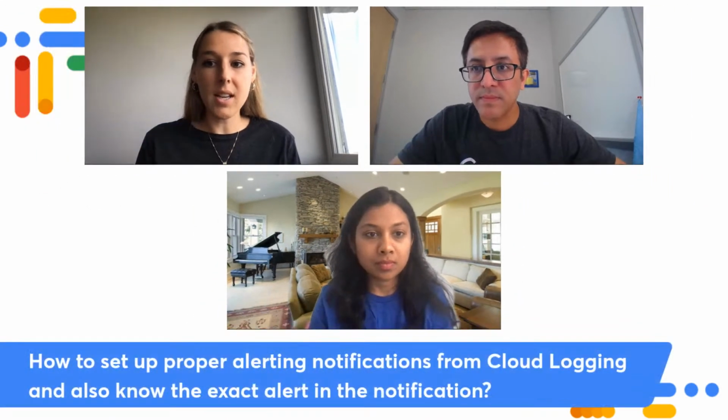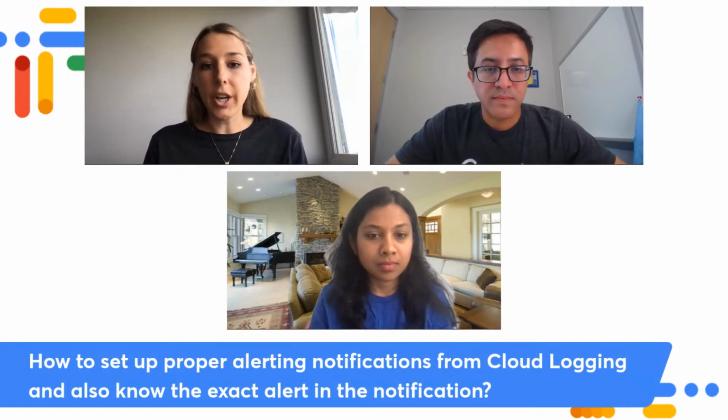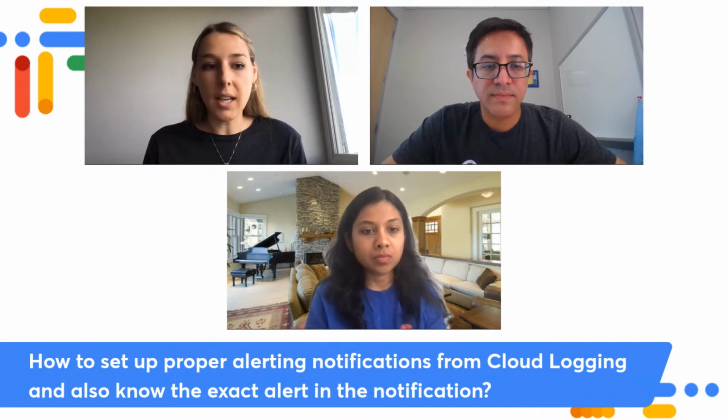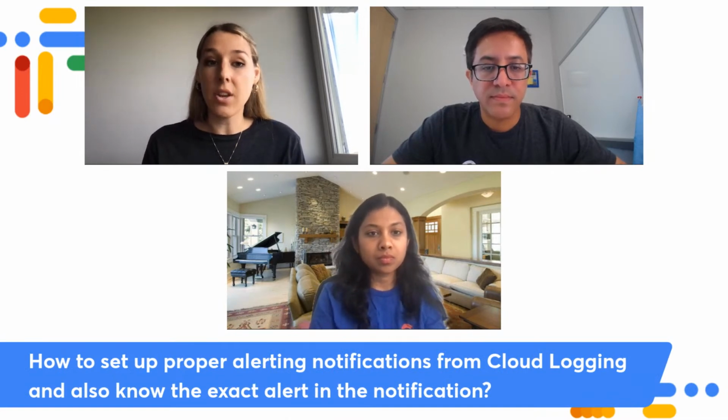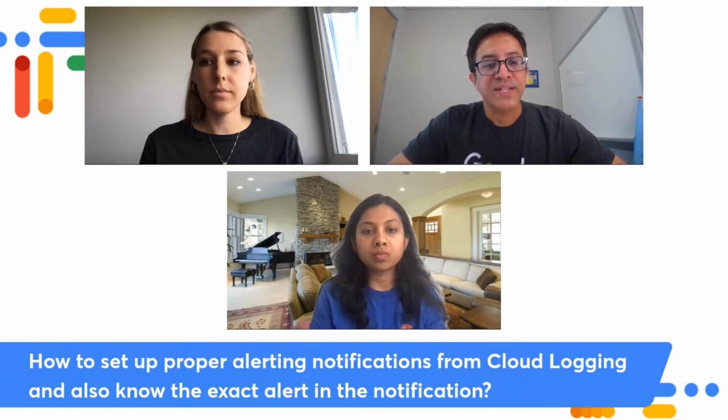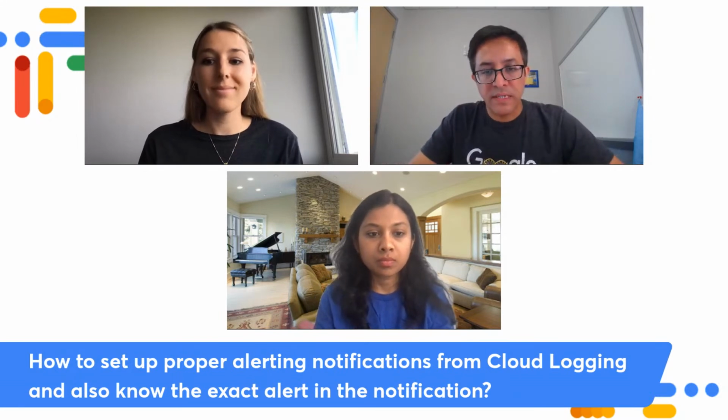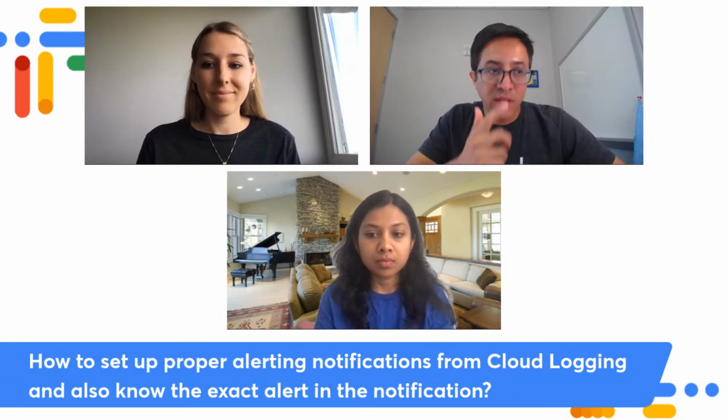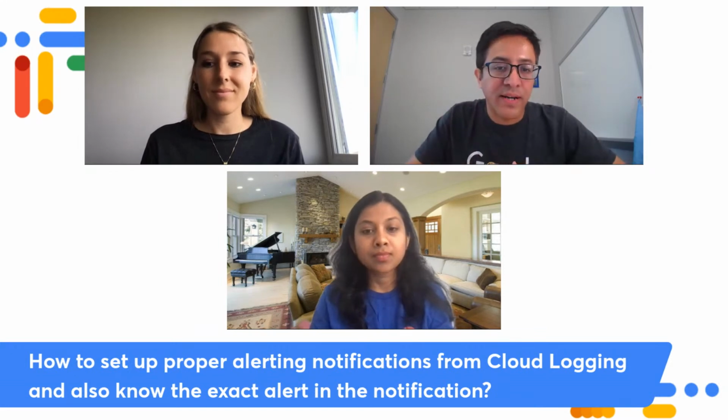Makes sense. All right. One more here: how to set up proper alerting notifications from Cloud Logging and also know the exact alert in the notification. I see. I think what this is referring to is you want to see the actual log lines that cause the error in your alert notification.